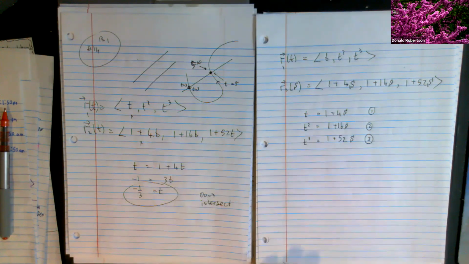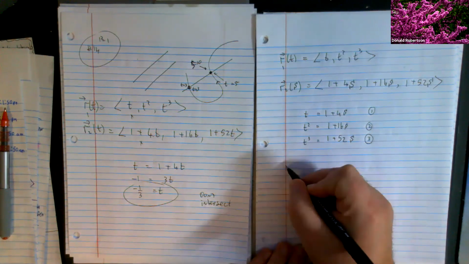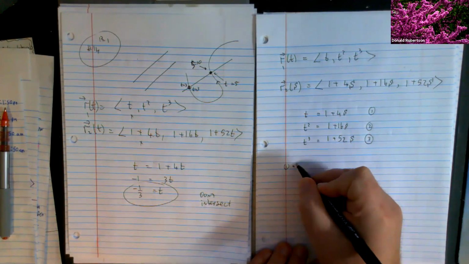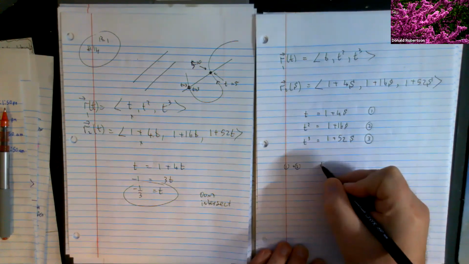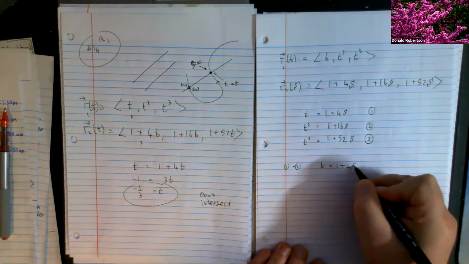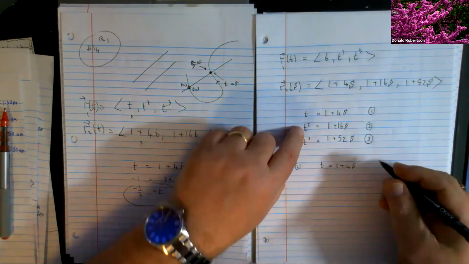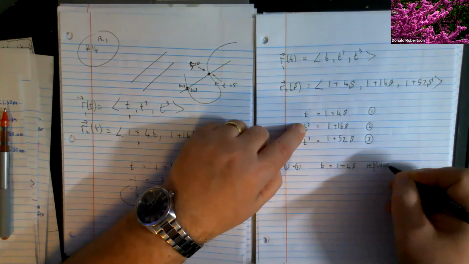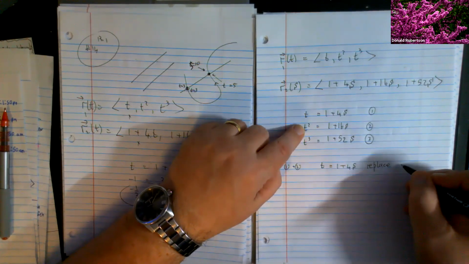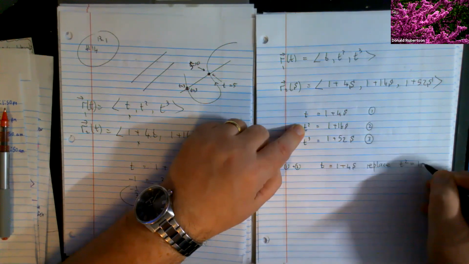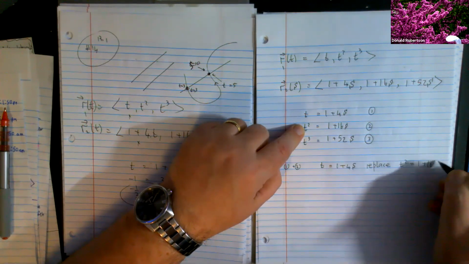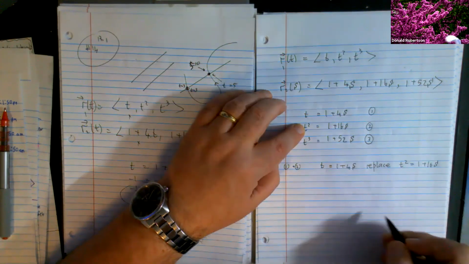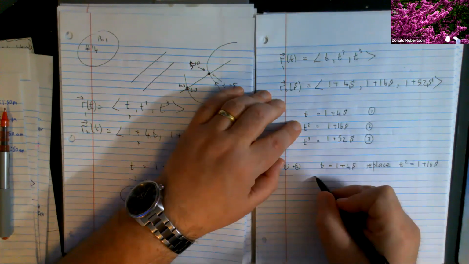So if I take equation 1 and 2 and just use those, if T is 1 plus 4S and you replace, or substitute would be another word for that, into equation 2, which is this guy, let's see what you get. Instead of T squared, you get that guy squared.